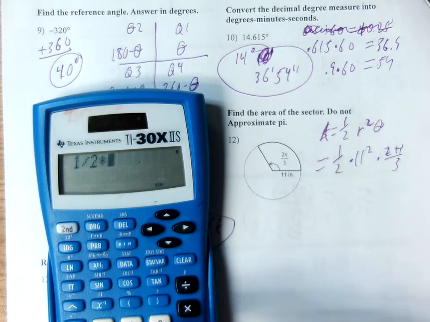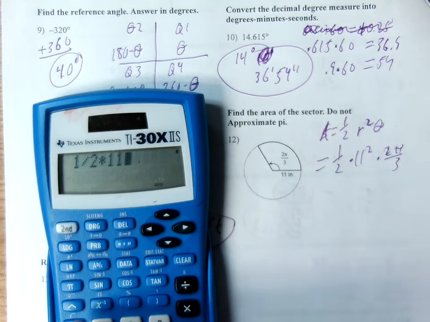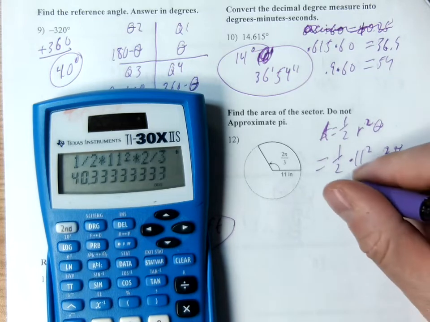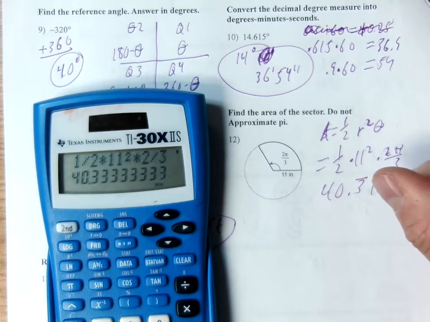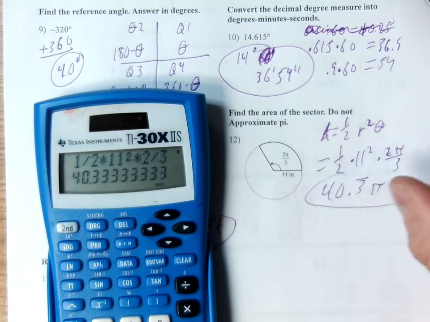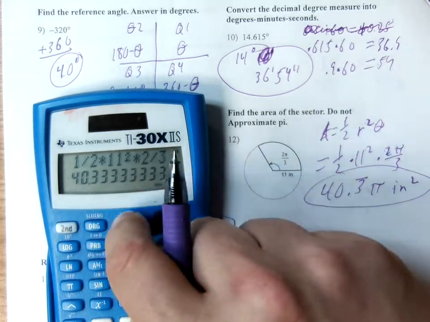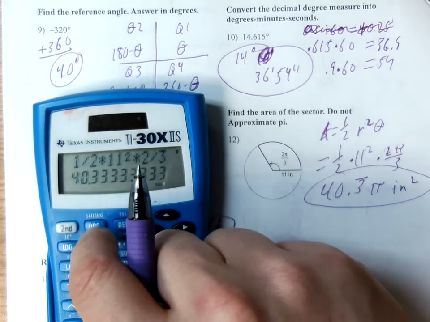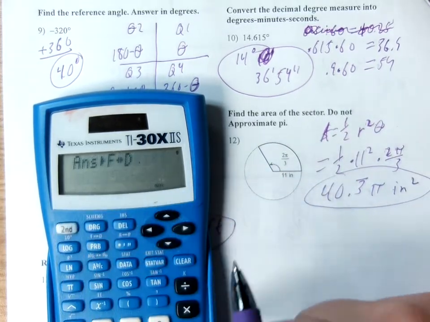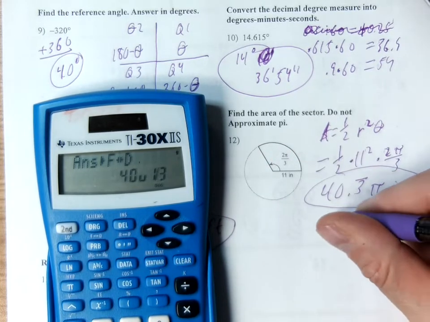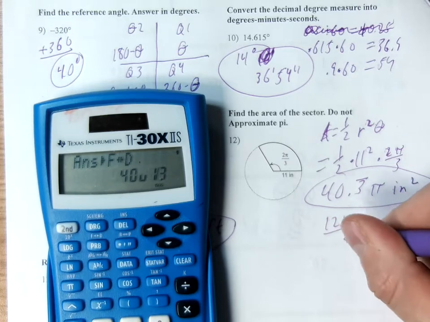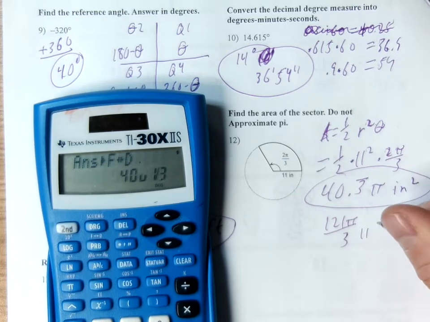1/2 times 11 squared times 2/3. So 40.3 repeating pi. That's in square inches. Or you can make it into a fraction, which is 40 1/3, or 121 over 3 pi square inches.